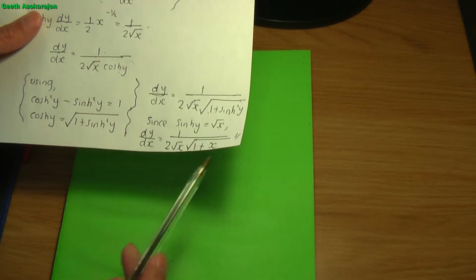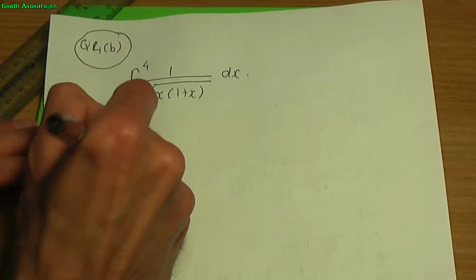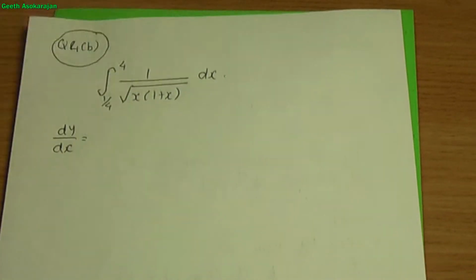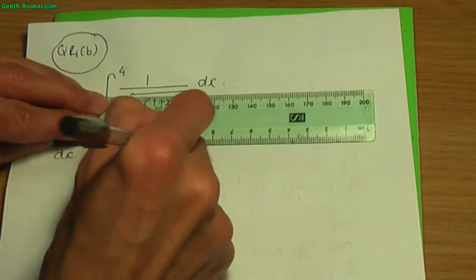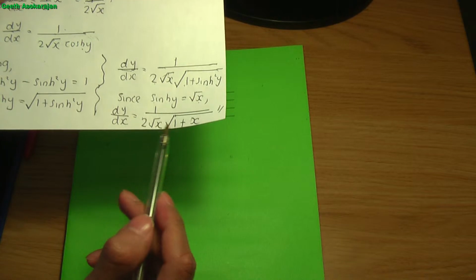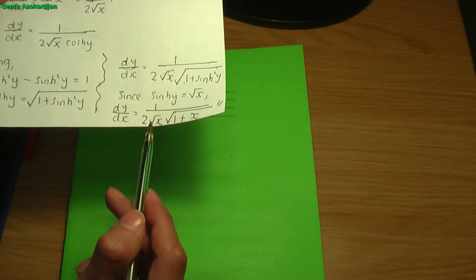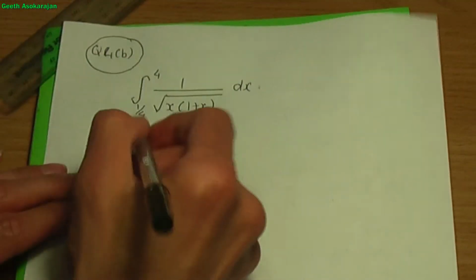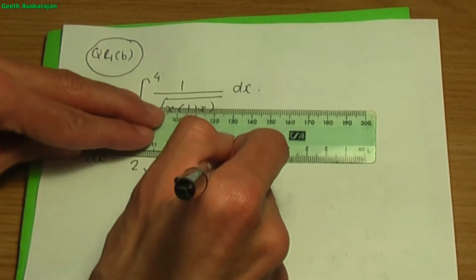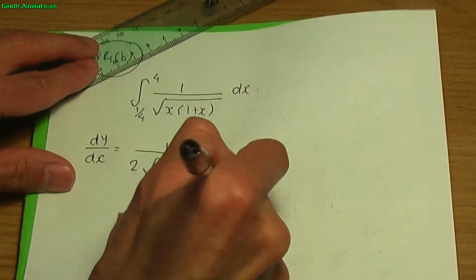Now we could rewrite dy over dx as 1 divided by, now I can combine these two roots, so we'll have 2 outside. Let's combine these two roots together. So we're going to have 2 into the root of x into 1 plus x.